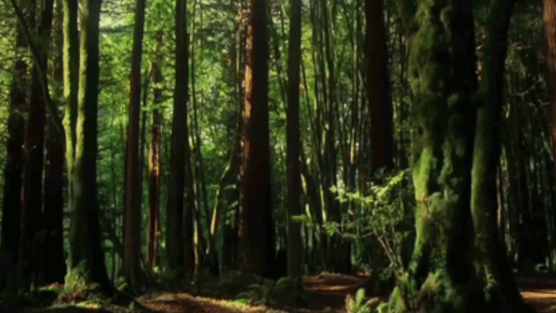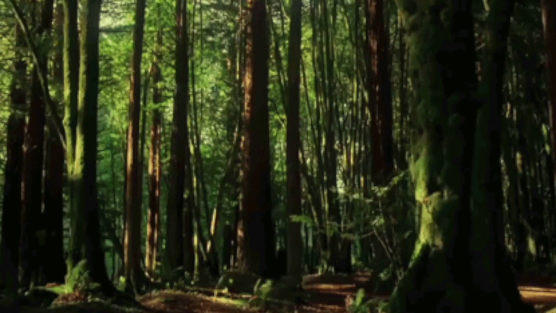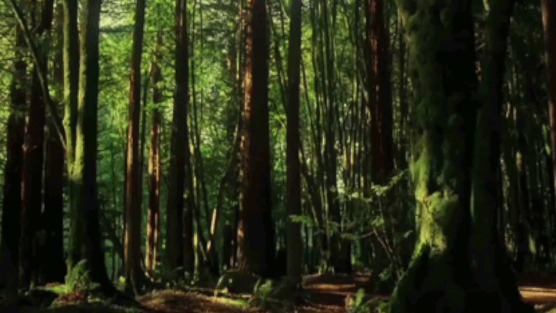Now where are we? What is this habitat? Did you say the forest? How did you know that this is the forest? I can tell that this is the forest because look at the trees. They are very close together and it is a little dark because the leaves of the trees are blocking the light. Let's play again.